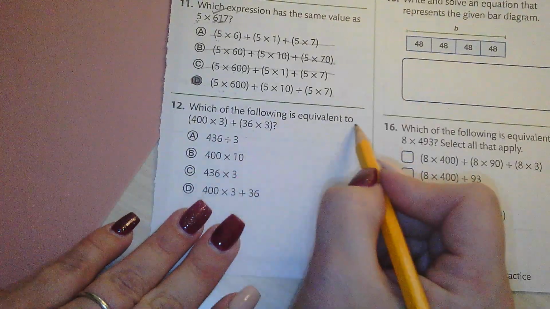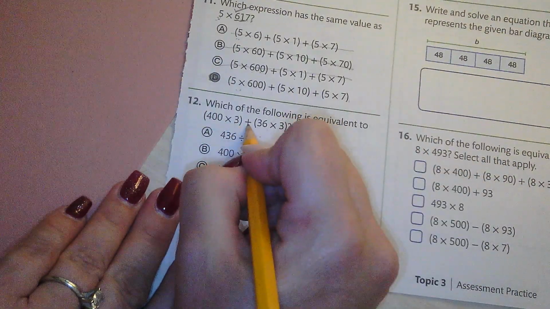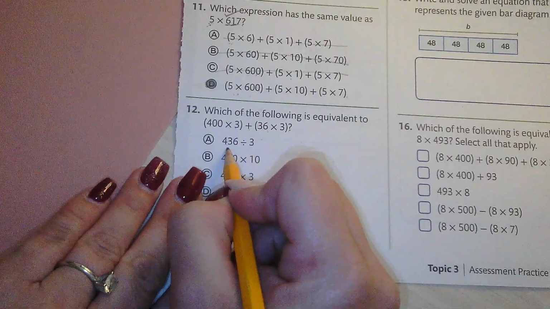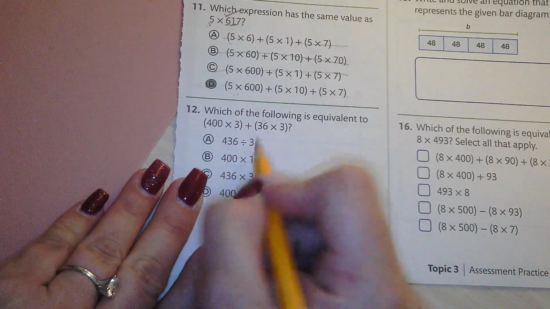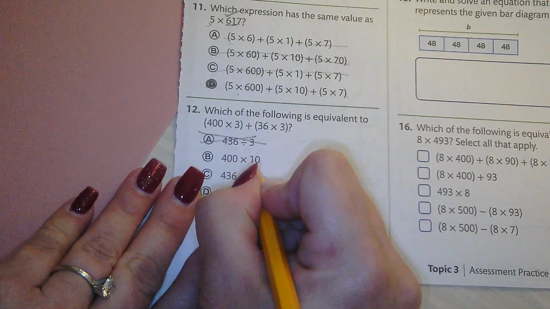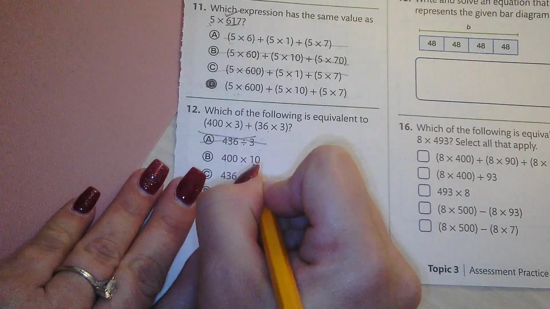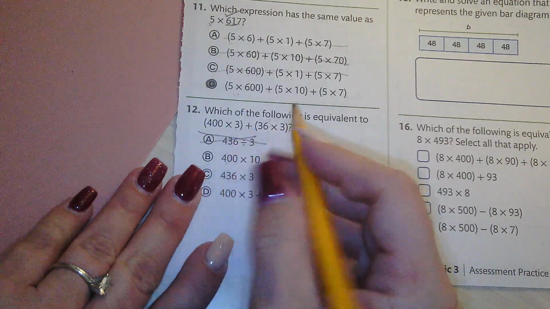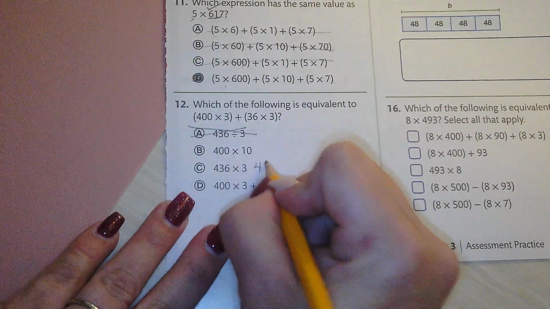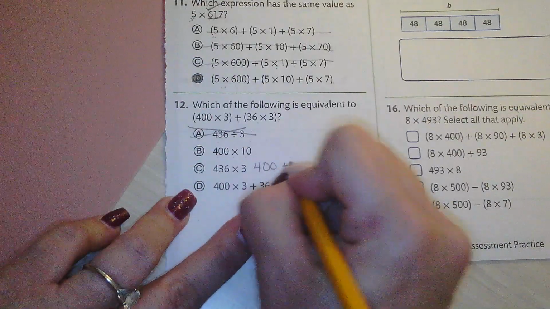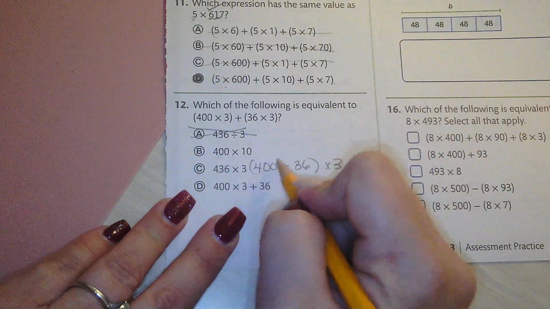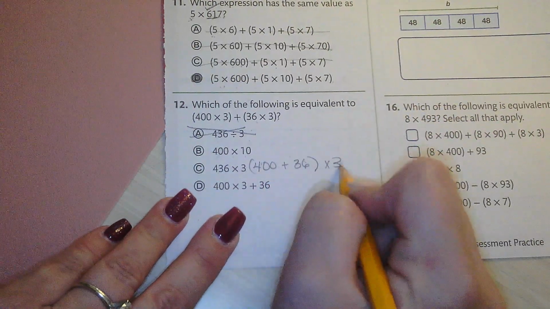Okay, which of the following is equivalent to 400 times 3 plus 36 times 3? This one obviously is not going to give you the right answer because you're breaking 436 into 3 equal groups. Very different problem. 400 times 10 is not going to give you anywhere near the correct answer because it doesn't have any of those numbers, doesn't have anything to do with it. 436 times 3 is the same thing as 400 plus 36 times 3, or 400 times 3 plus 36 times 3, which is that.